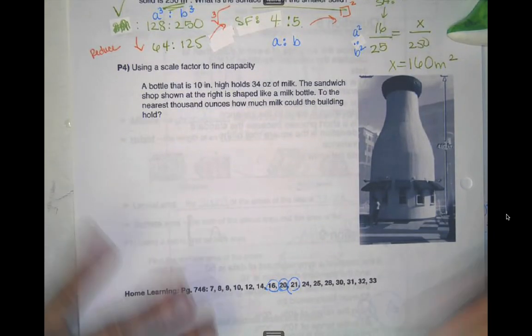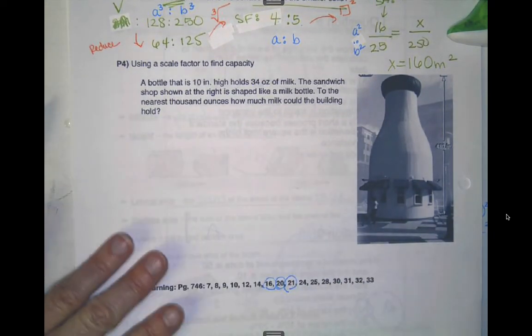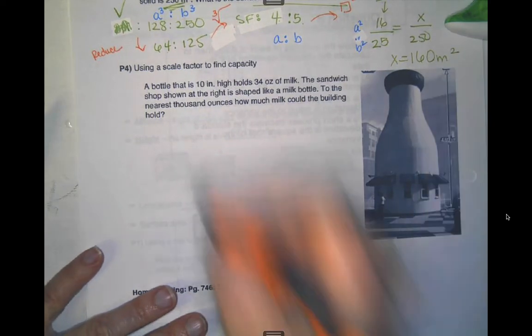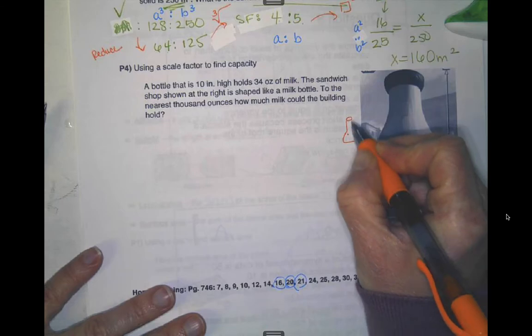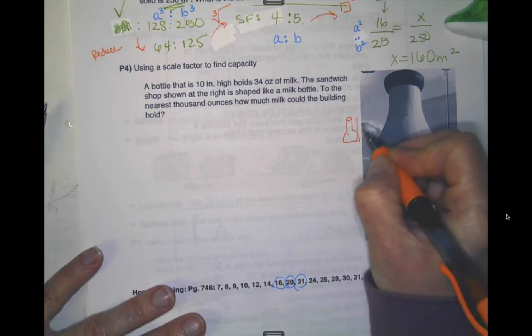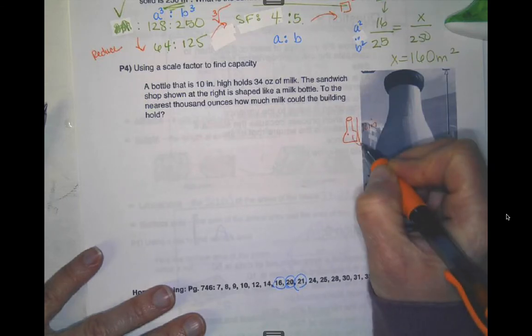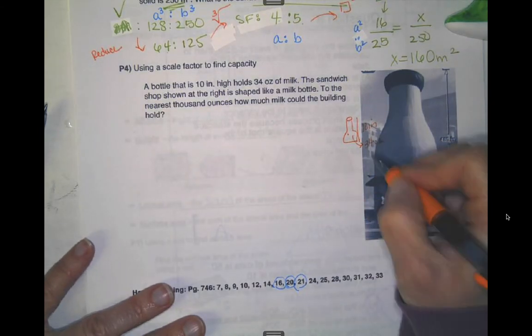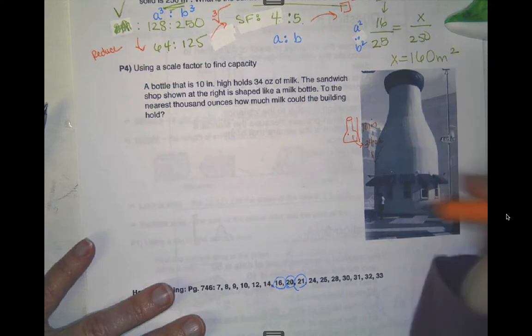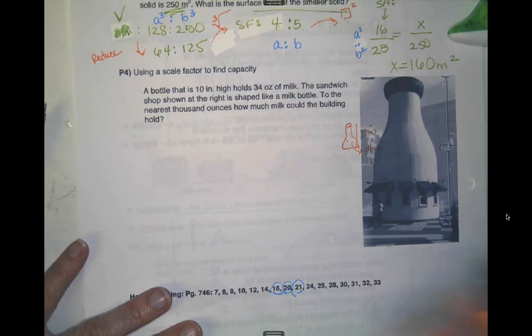All right, the next one says using scale factor to find capacity. So a bottle that is 10 inches high, so we have this little bottle, 10 inches high, and it holds 34 ounces of milk. So 34 ounces of milk, that's volume. And then we have this bottle shop over here, the sandwich shop, shown at the right. It's shaped like a milk bottle, but it's 480 inches high. If we could actually fill it up, how much milk would it hold?